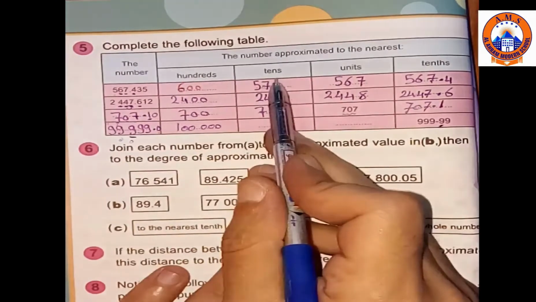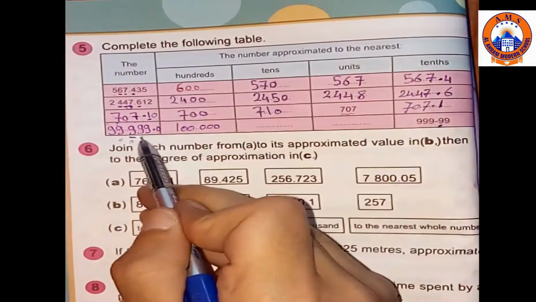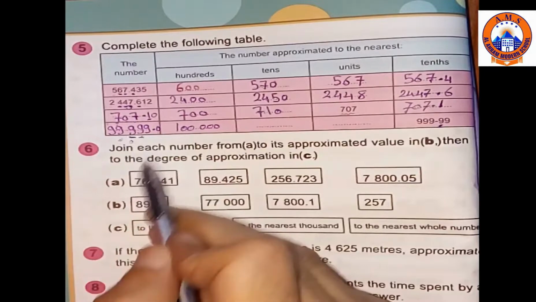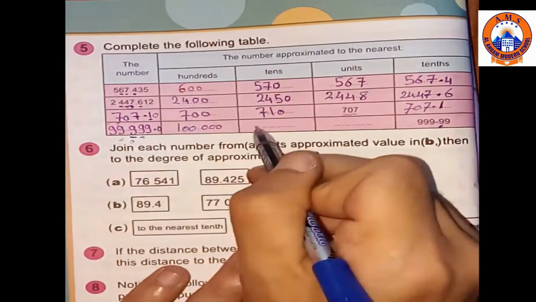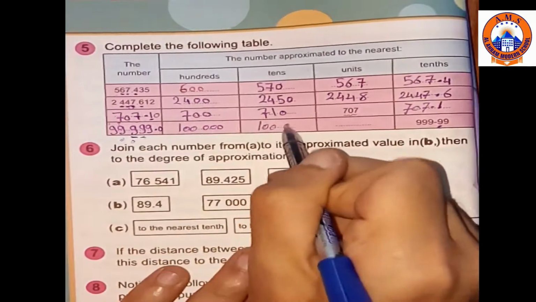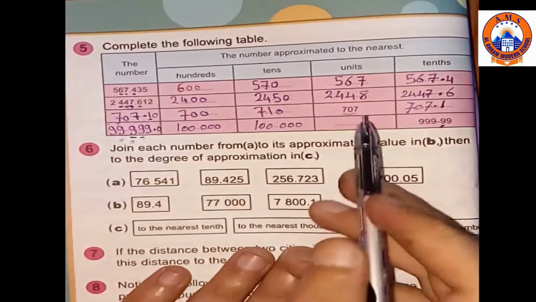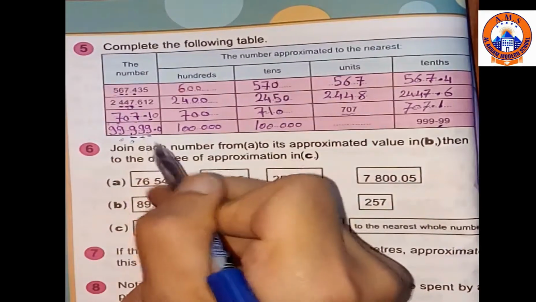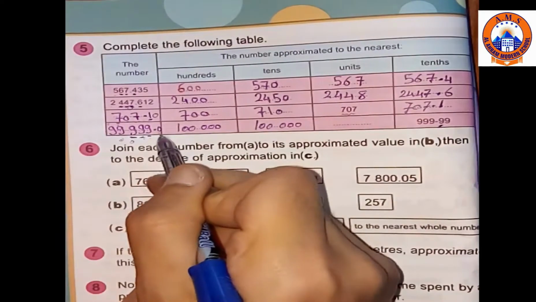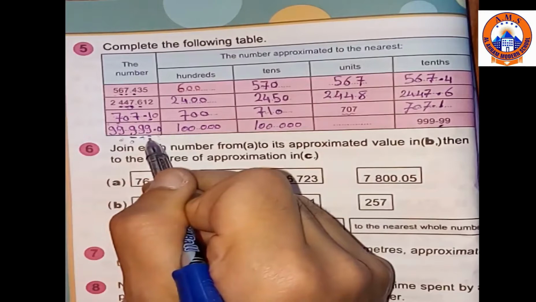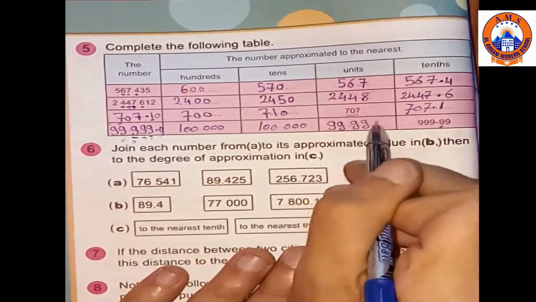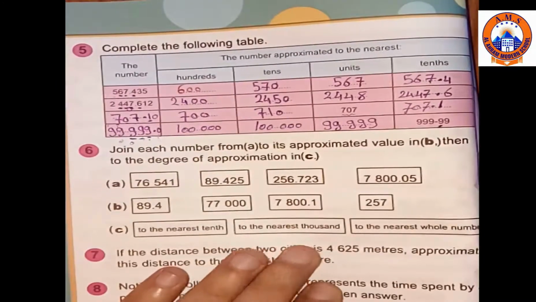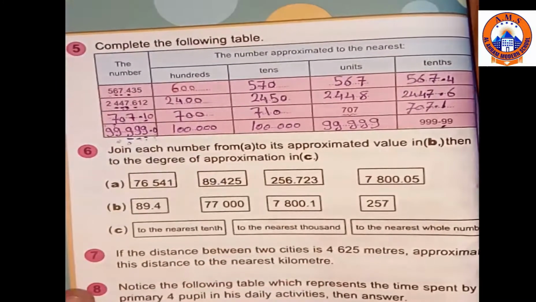The next one, to approximate it to the nearest 10, it's the same as the nearest 100. This 9 will be increased, so the answer will also be 100,000. To the nearest unit, the unit digit is 9, and the following digit is 0, and 0 will not increase the 9, so the number becomes 99,999.